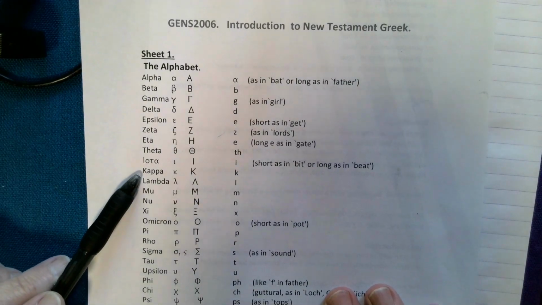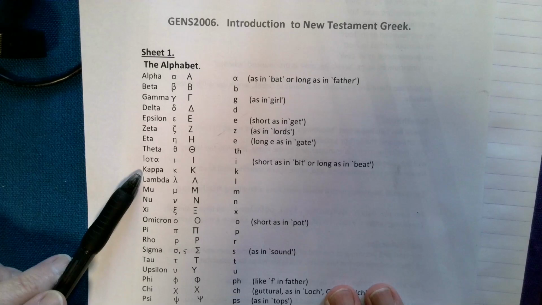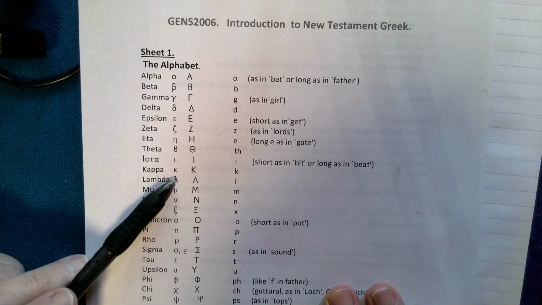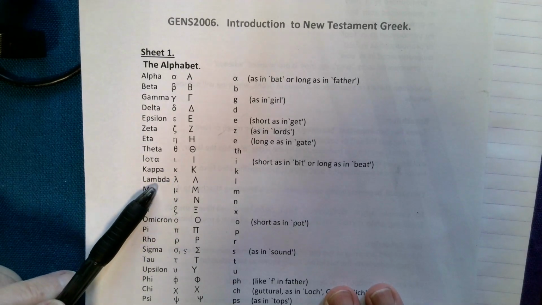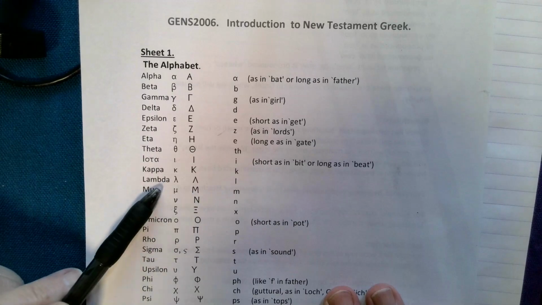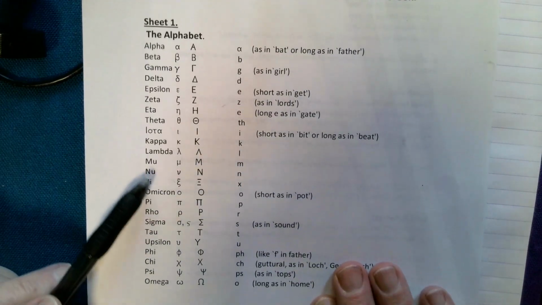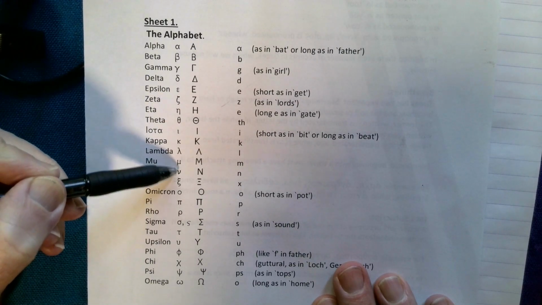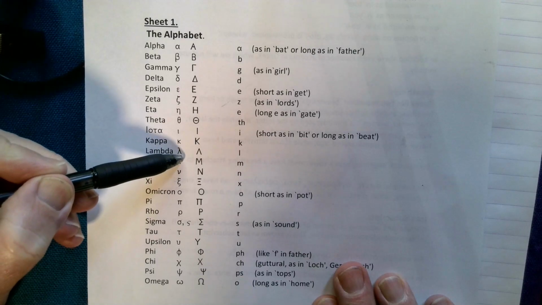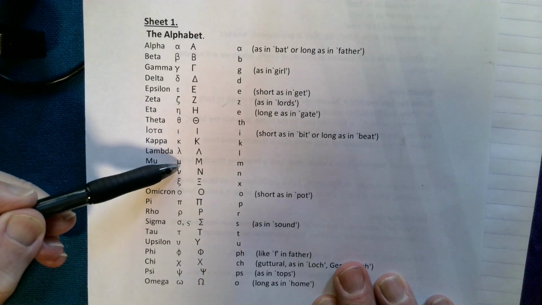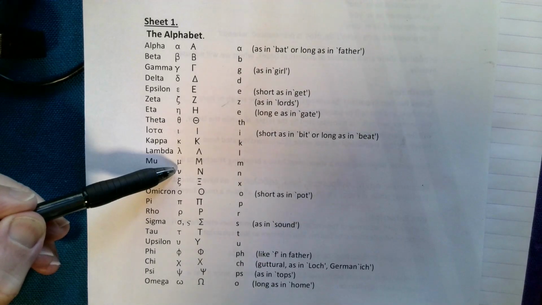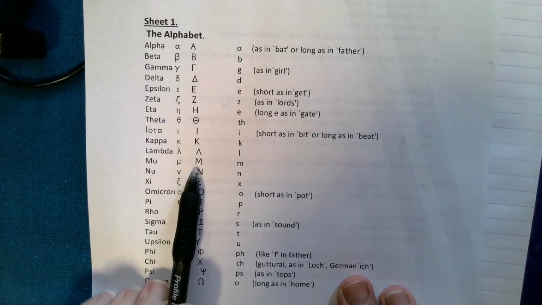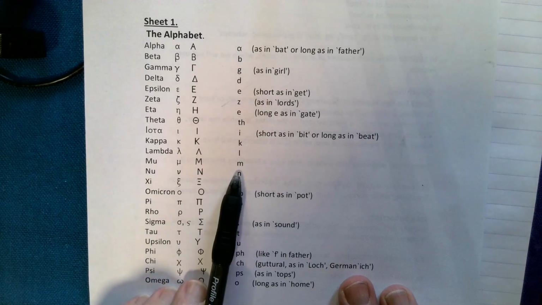Kappa, looks like our English K, just a K sound. Lambda, you've got to get used to the lambda letter. That's the capital lambda, just like our English L. Mu, and that's another one to get used to because it looks a bit like a U. You start it off down here and draw it like this. Make sure you extend this down so you don't confuse it with a U. The capital mu looks exactly like our M, and it's just the M sound.